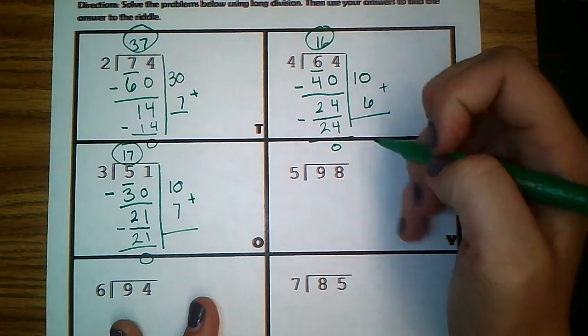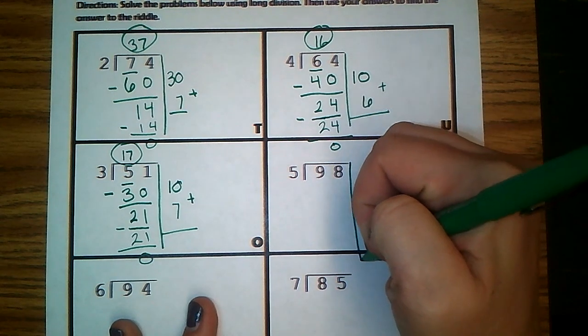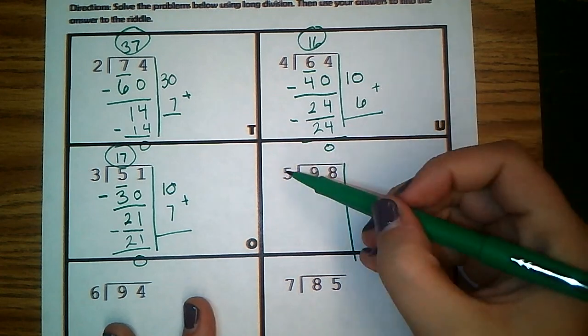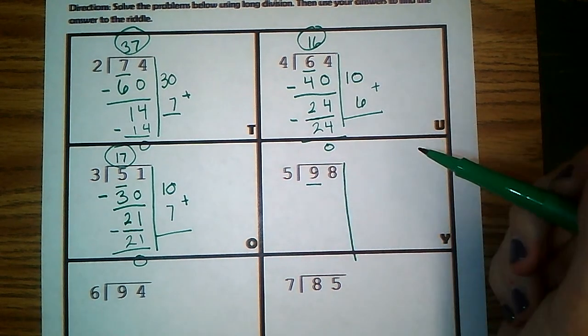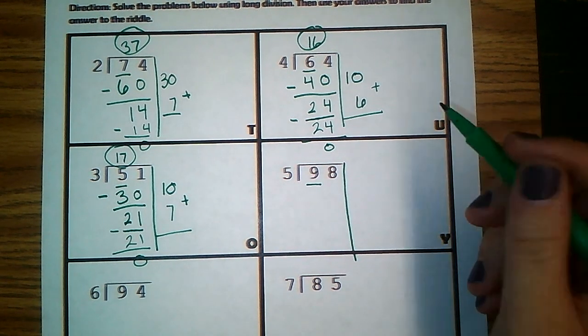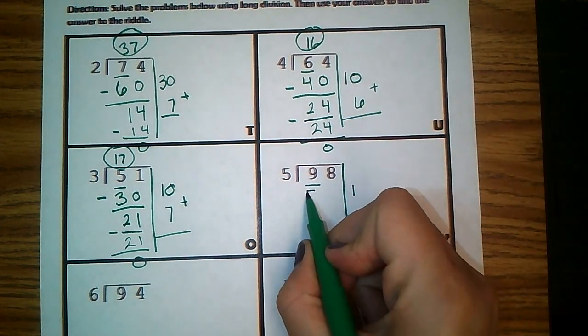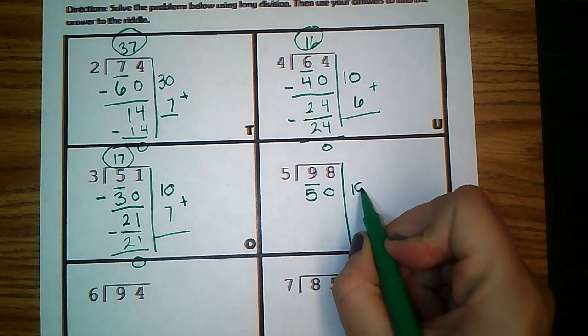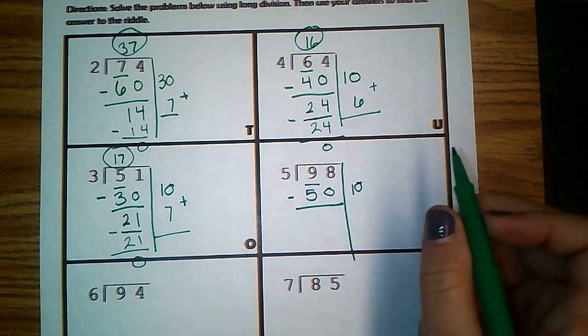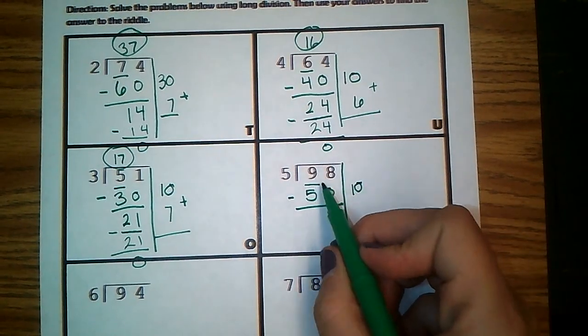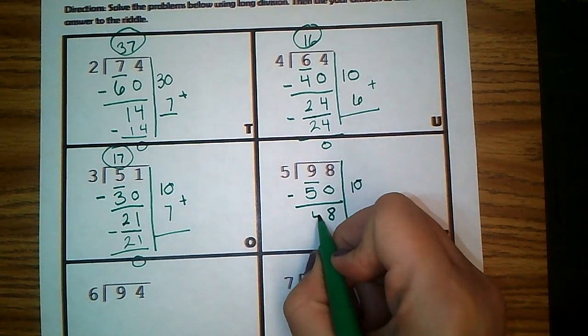Moving on, same thing. I'm going to draw that line all the way down and underline the first number. 5 can go into 9 how many times? Once. 5 times 1 is 5. Put your 0, and subtract. 8 minus 0 is 8. And 9 minus 5 is 4.